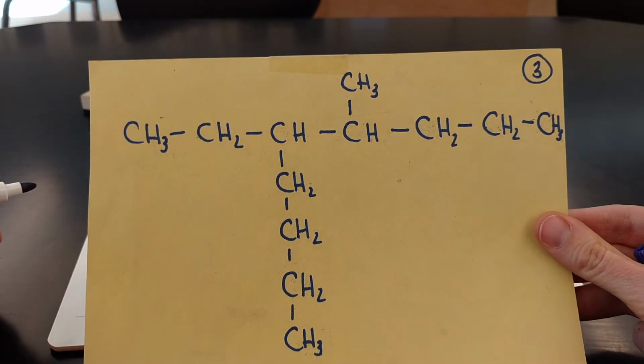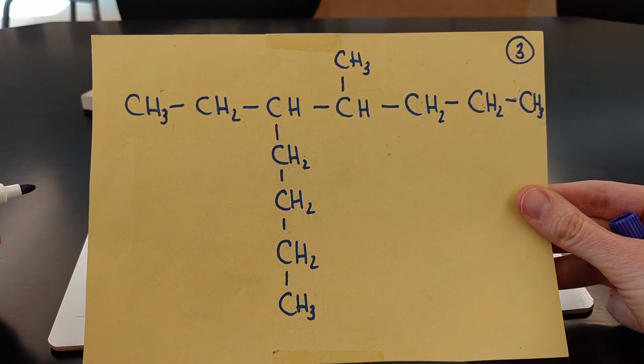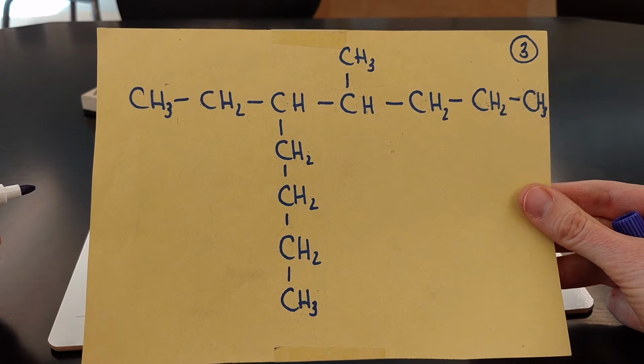Okay, here's the next one. Condensed structure, hit pause, name it, and then hit play to see if you were right.